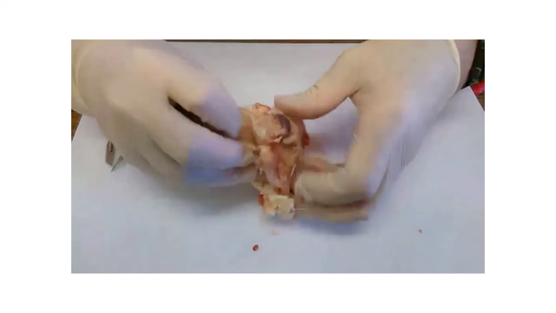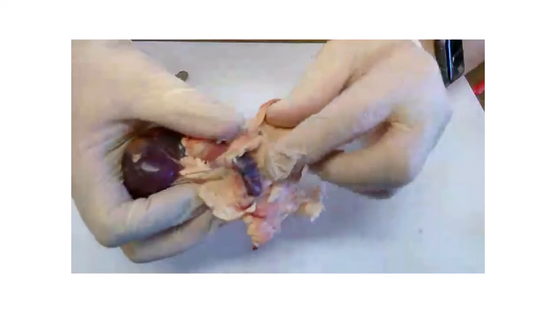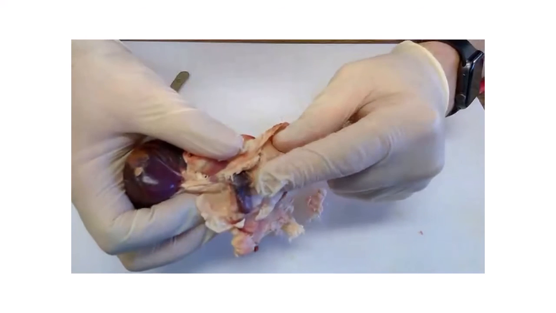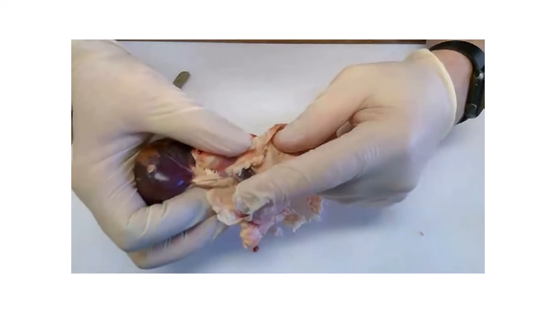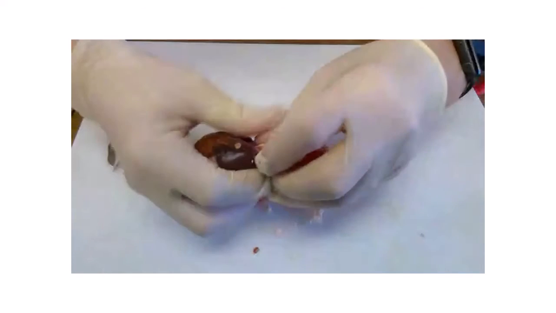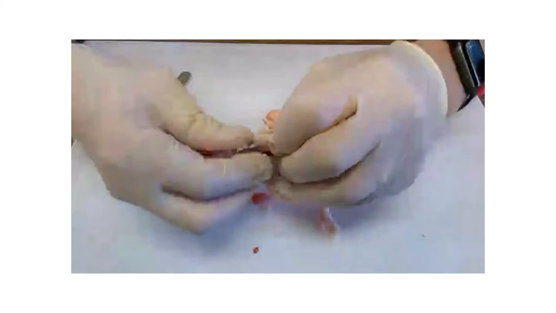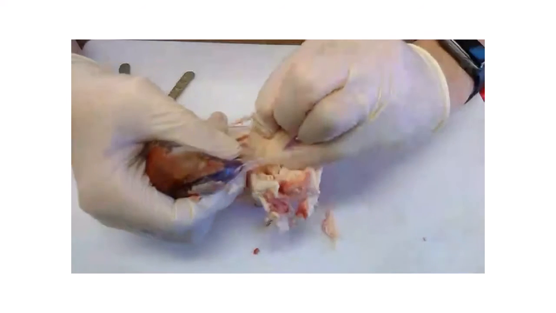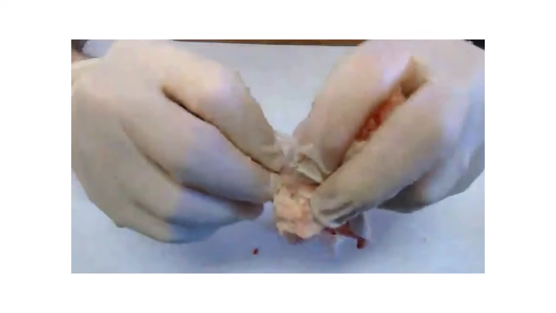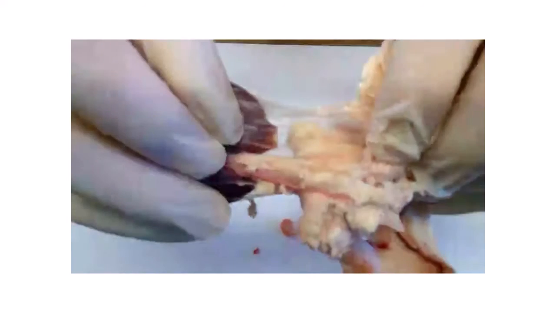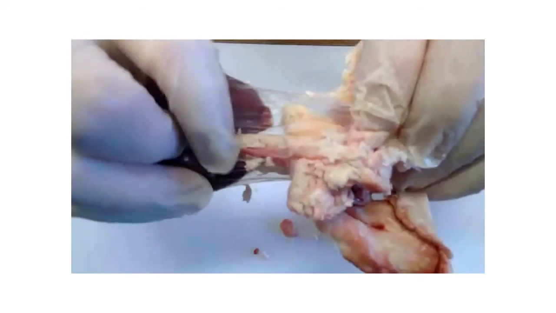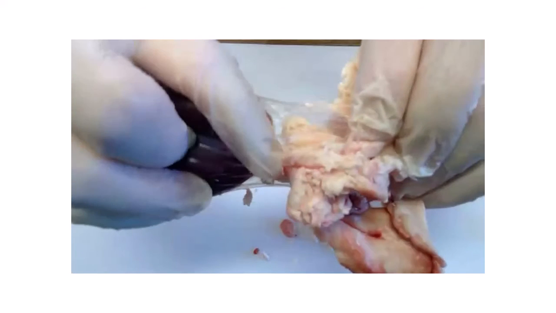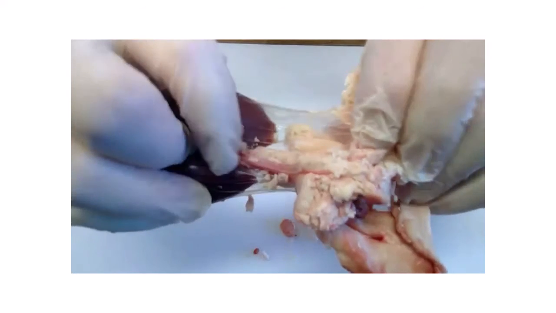There is the adrenal gland there. See that? Yeah. That's the adrenal gland. So let's just have a look and see if we can see any of the blood vessels going into the kidney. So there you go. You can see there the ureter coming out. That brings the urine down to the bladder.